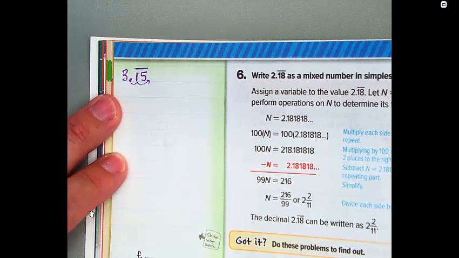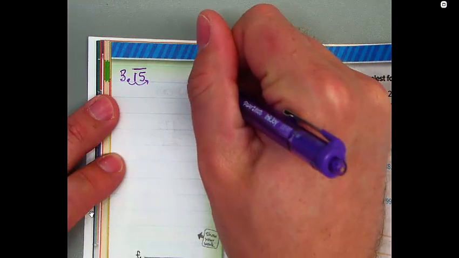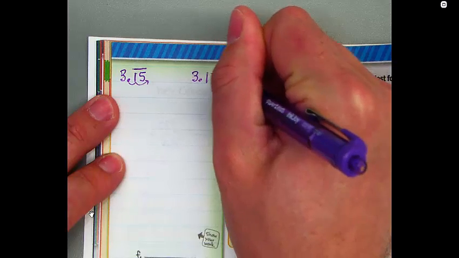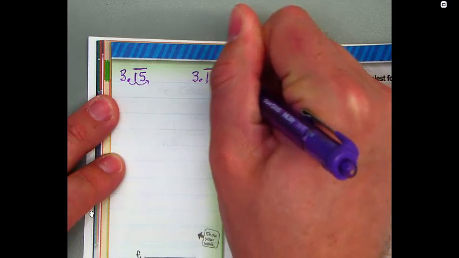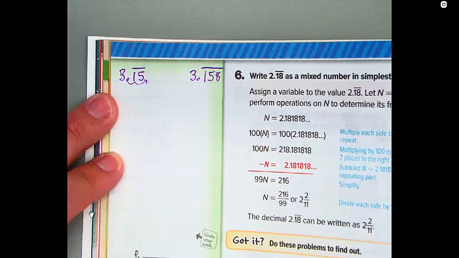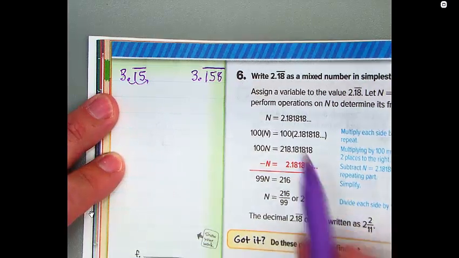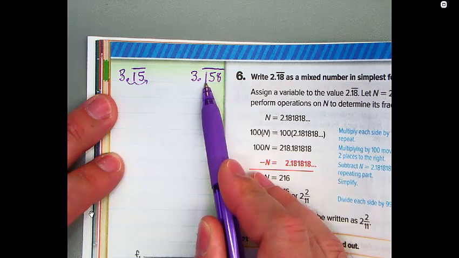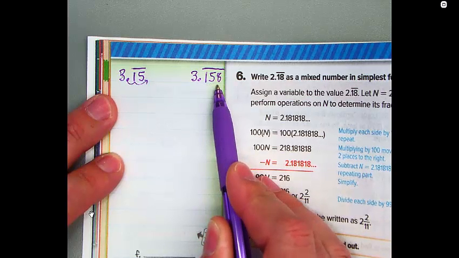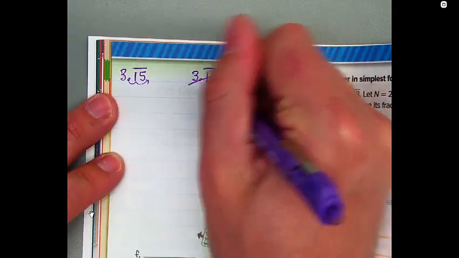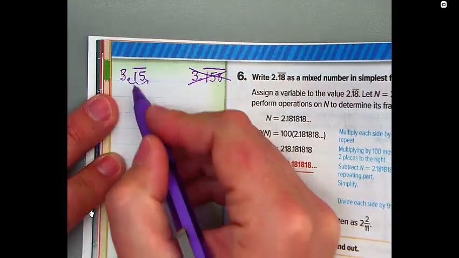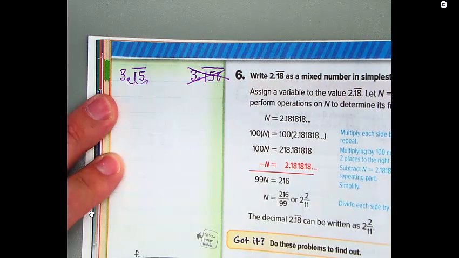So 10 times 10 is 100. If, for example, I had 3.158 all repeating, that's 3 spots behind the decimal all the way to the thousandth, and that would be times 10 times 10 times 10, which would actually be 1,000. Luckily, we don't have to do that here. We just have 2 spots, so I'm going to be multiplying by 10 times 10, which is 100.